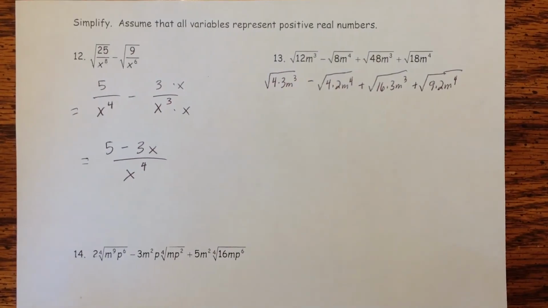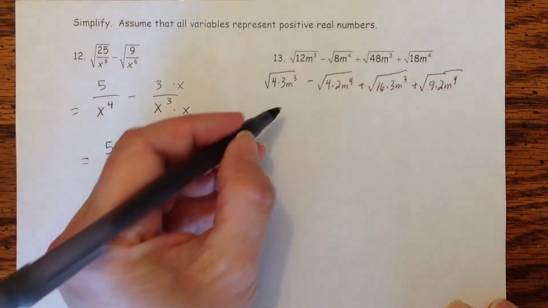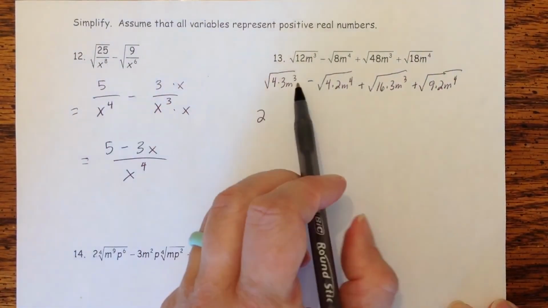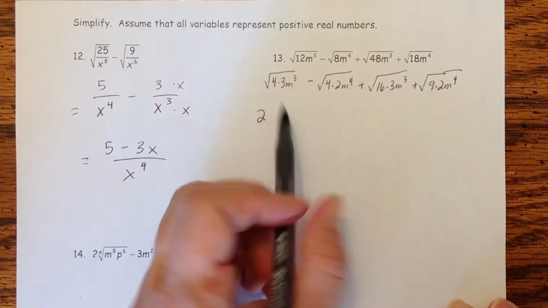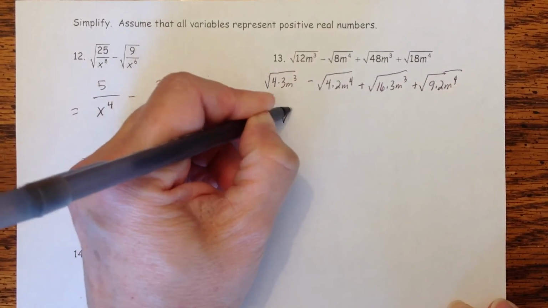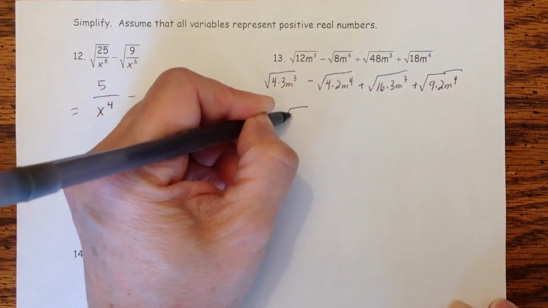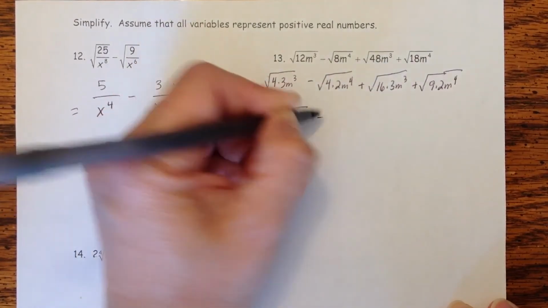Then I'm going to clean each one of them up. So the square root of 4 is 2. M cubed has a bigger power than the index, so 2 goes into 3 once, so I get an m. And what's left behind is the square root of 3m.